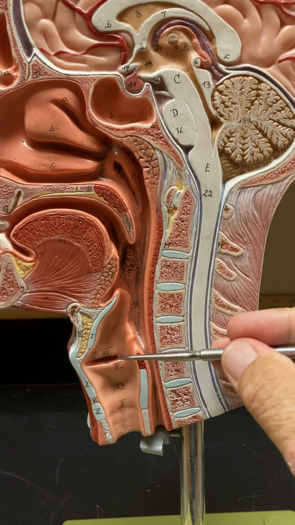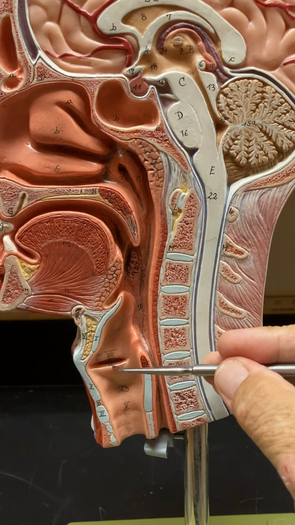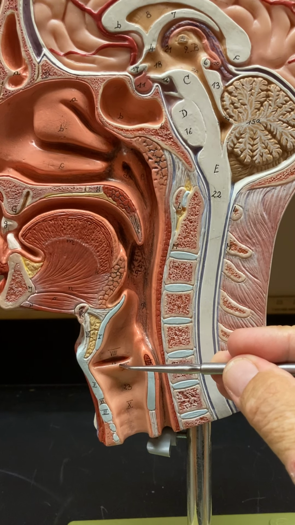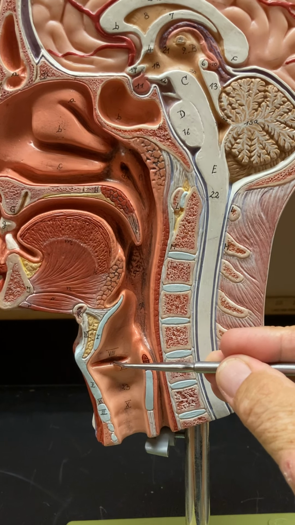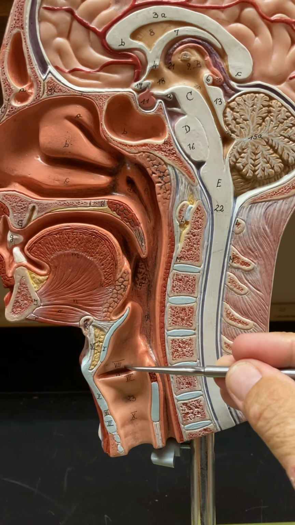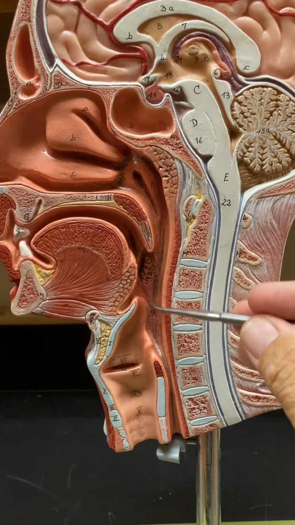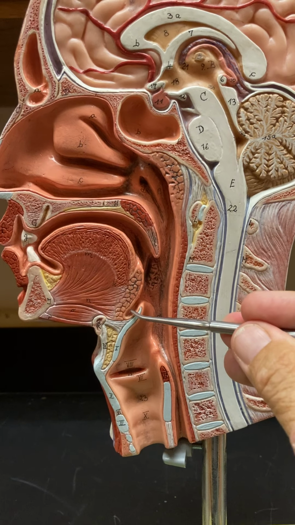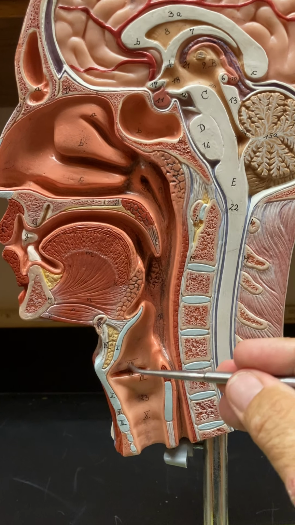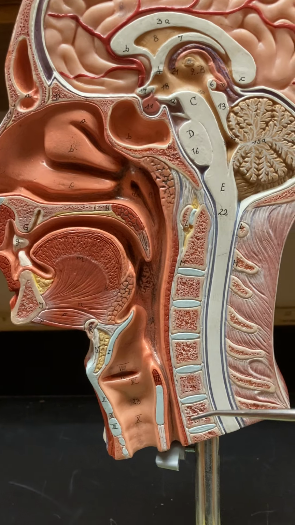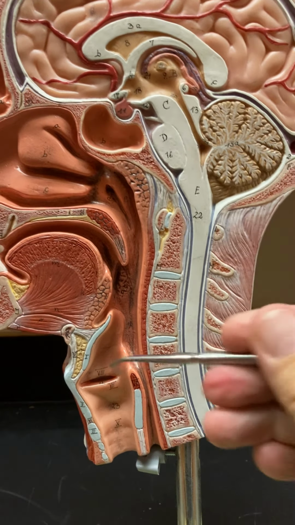Vocal cords, we already said. White ones, true. Inferior, create voice sounds. Superior ones, false, protection. In case something comes down here and gets past this epiglottis, it's not air, these false vocal cords can close and protect it from going down further.